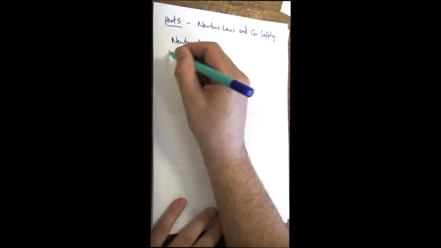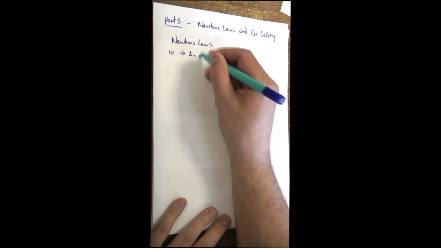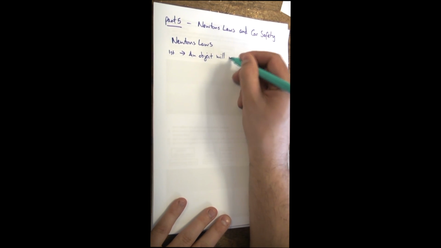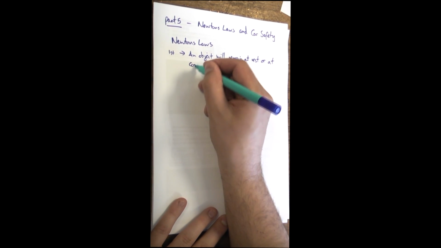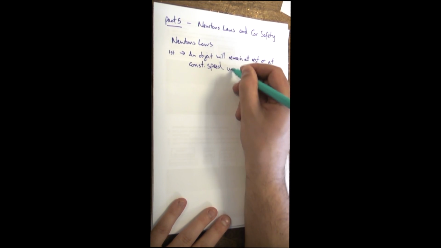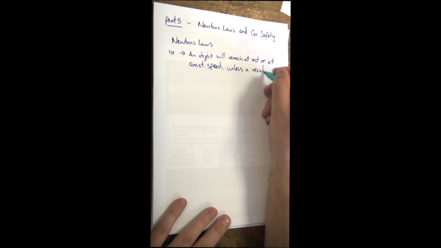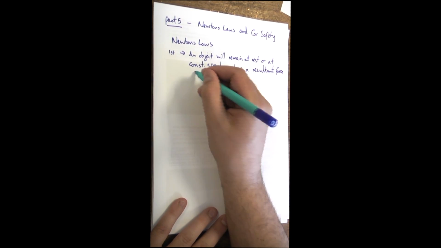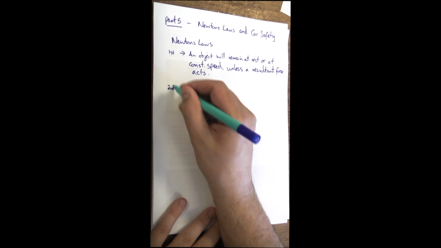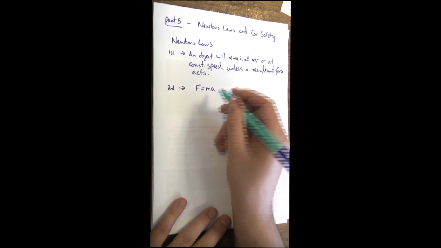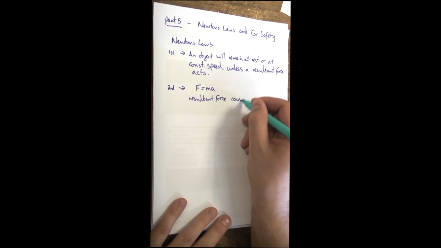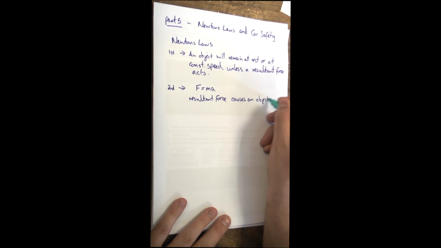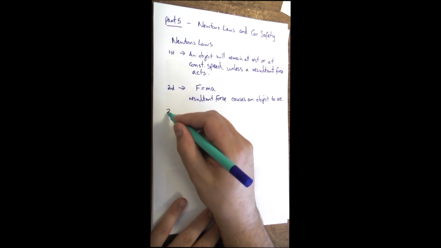Okay, so Newton's laws, first of all, you need to know the definitions of each of them. The first one is an object will remain at rest or at constant speed, velocity, unless a resultant force acts. The second one is just F equals ma. What this means is a resultant force causes an object to accelerate.